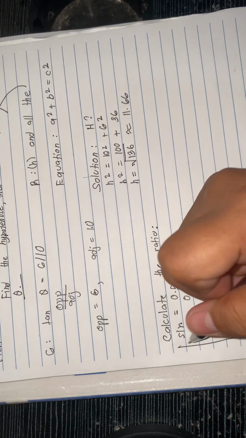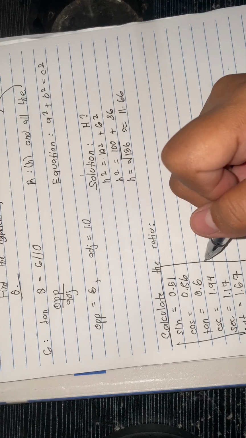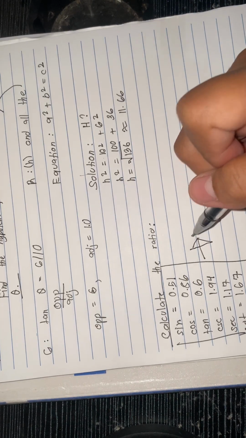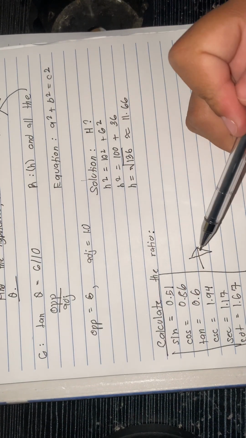So these are the ratios. I got it from my calculator. I solved it there. Okay, so that's all for item number 2.